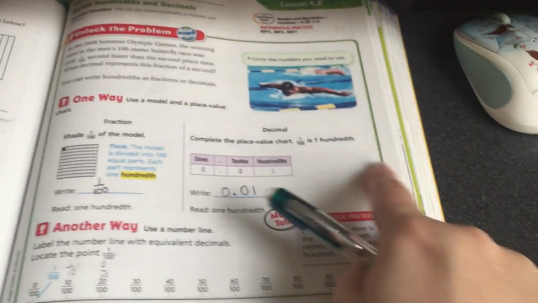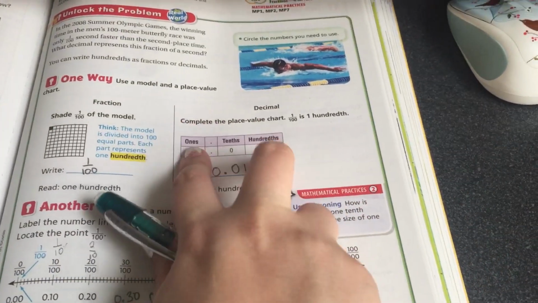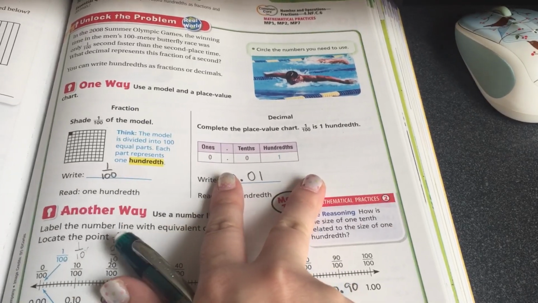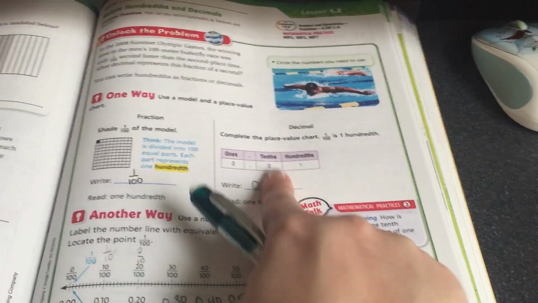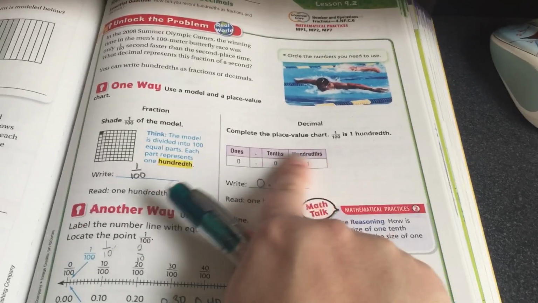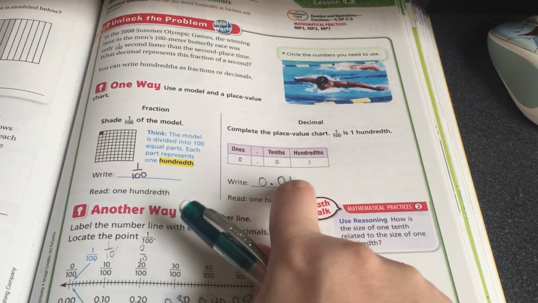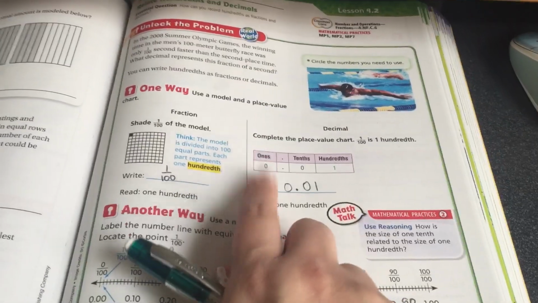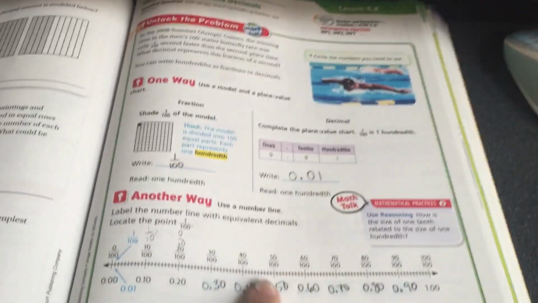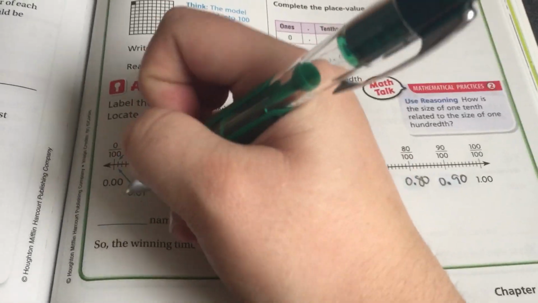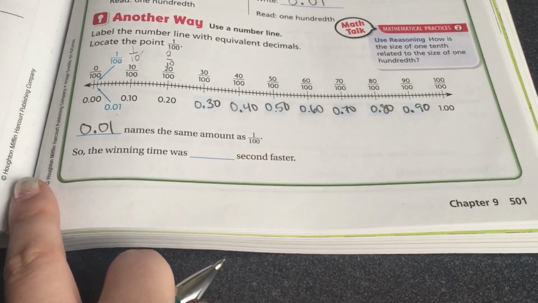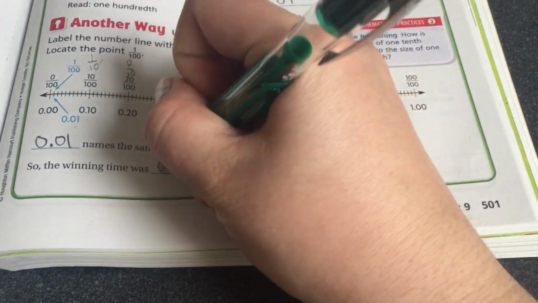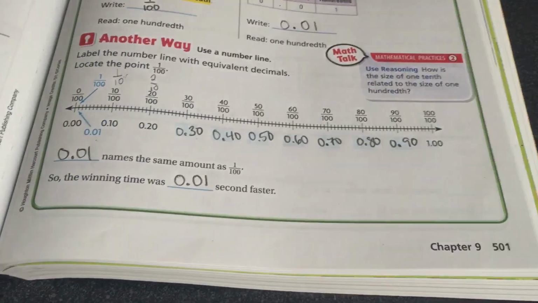I think with the hundredths, the decimal or place value chart is really, really helpful. With the tenths, it's a little easier to remember just to put the numbers in that first spot. But when you're getting into the hundredths, it's a little harder to remember where things are going. So I will probably refer to this a lot more today, because it does help you understand it the best. But as far as this goes, this is your equivalent decimal to your fraction. 0.01 is the same as 1/100th in fraction form. So the winning time was 0.01 second faster.